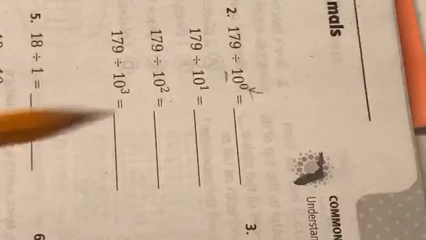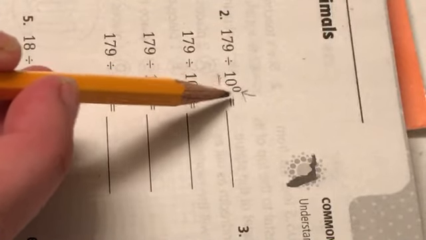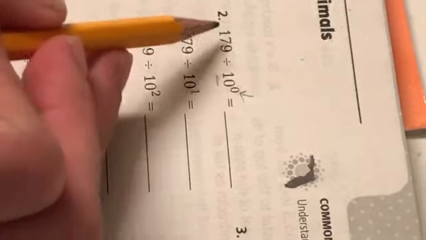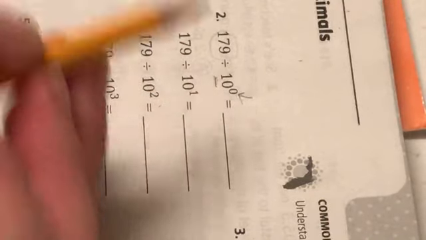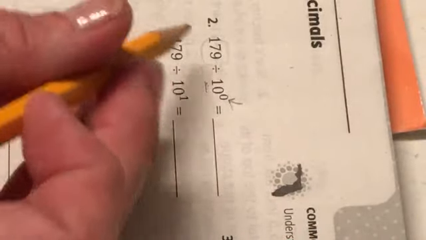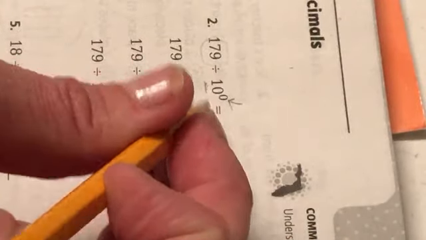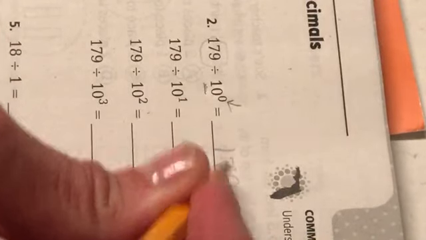Anyways, so if I'm multiplying the number 10 0 times, I'm not moving over any place values. In other words, I'm multiplying this by 10 0 times. It's not becoming 10 times greater or 10 times less. So your answer will stay the same. It's still going to equal 179.